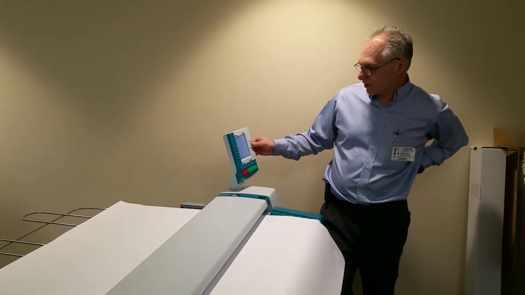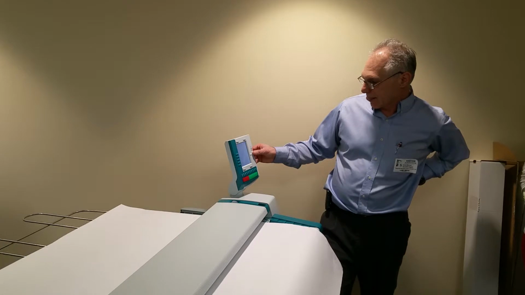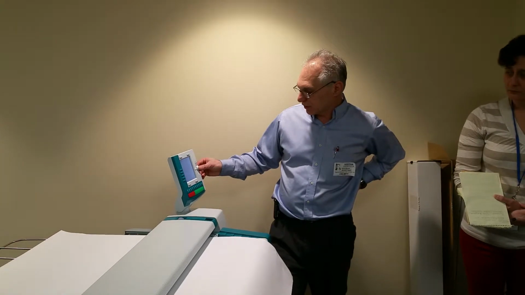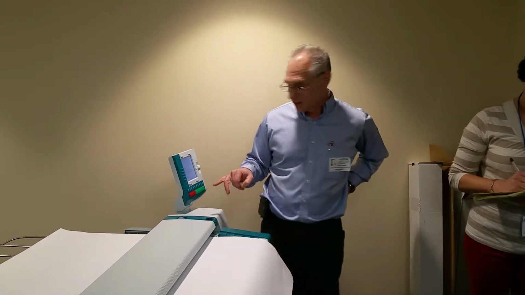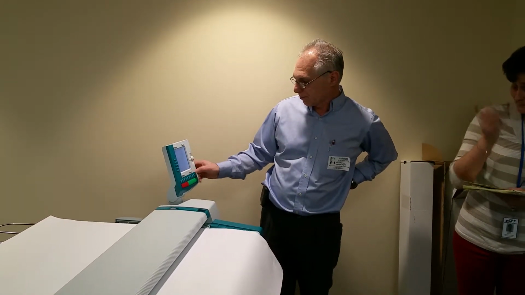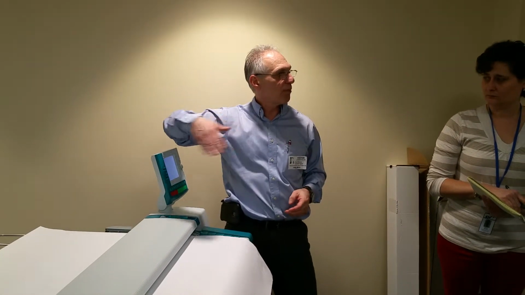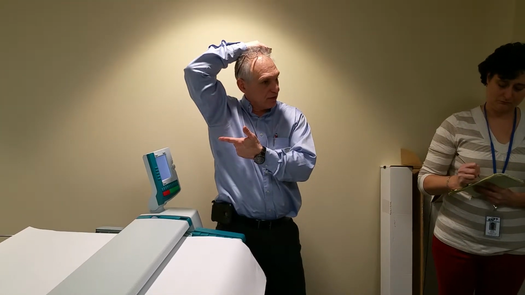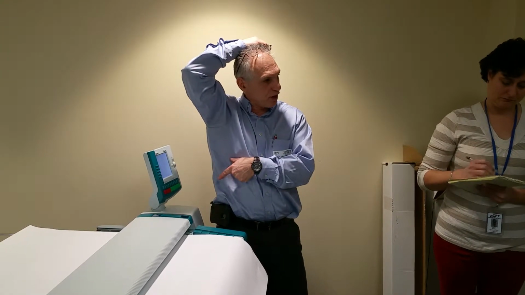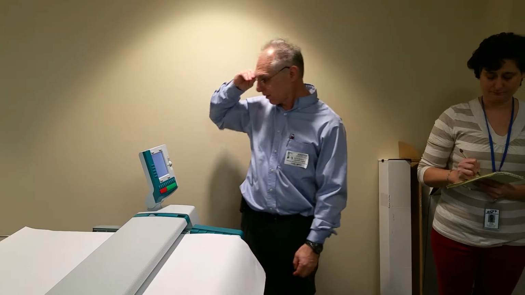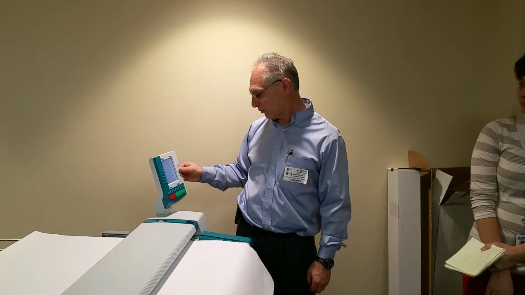I set it to multi-page PDF and left the resolution at 300. Same options, lighter, darker, same as before. It has one additional option called check print. By default we leave it off. But if you turn it on, when you do a scan, it'll also make a copy at the same time in one pass. So if you're going to do a scan and you need to make a copy, go into scan mode, do the scan, but turn check print on and you'll get a copy as well. Clear? Okay. I'm going to turn it off for now because we don't want to do that.